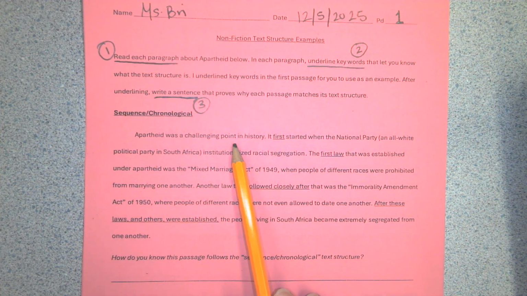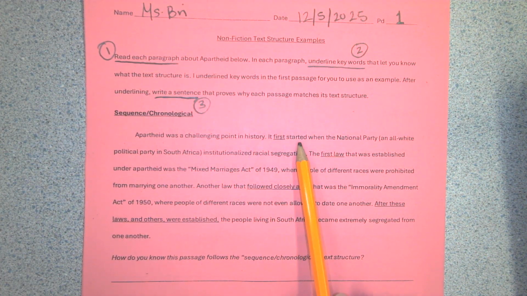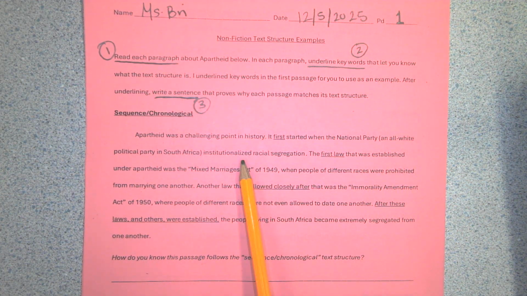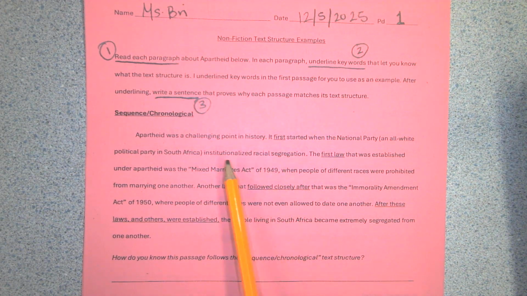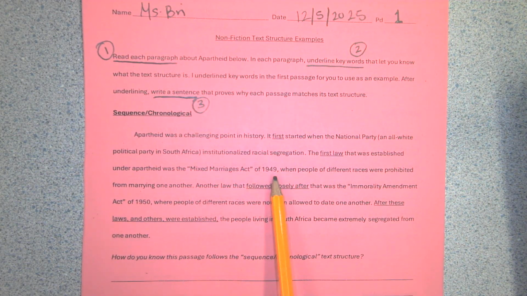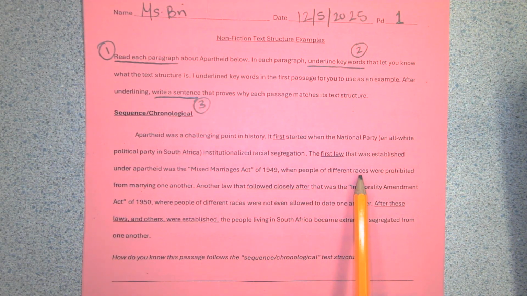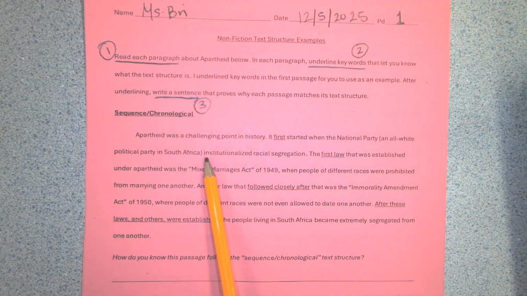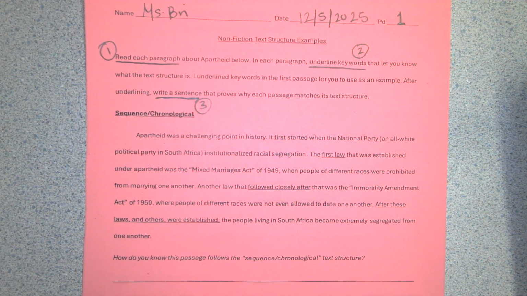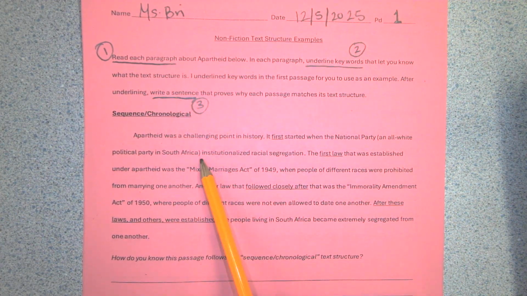Apartheid was a challenging point in history. It first started when the National Party, an all-white political party in South Africa, institutionalized racial segregation. The first law that was established under apartheid was the Mixed Marriages Act of 1949, when people of different races were prohibited from marrying one another. Real quick, the word institutionalized just means that they used racial segregation as part of their government. It was the law, which means it's part of an institution.